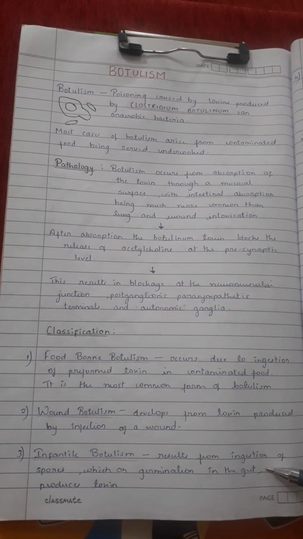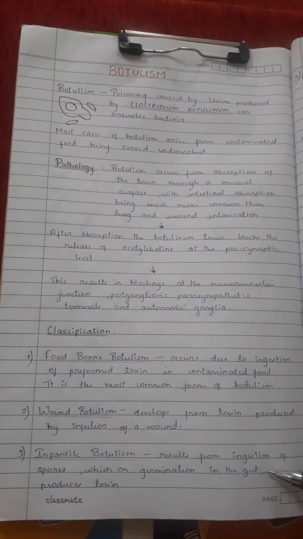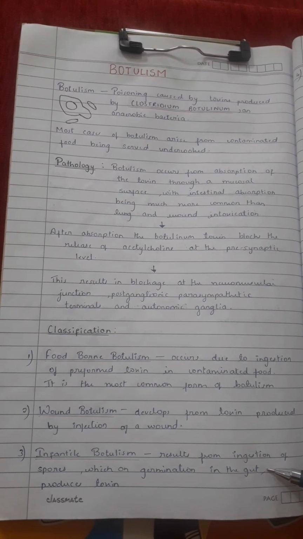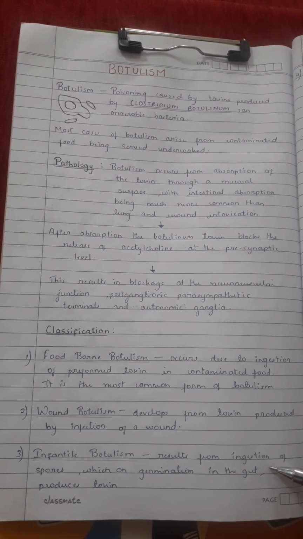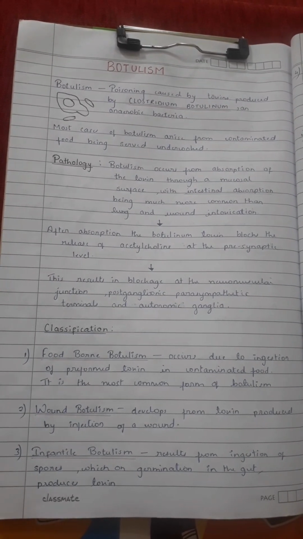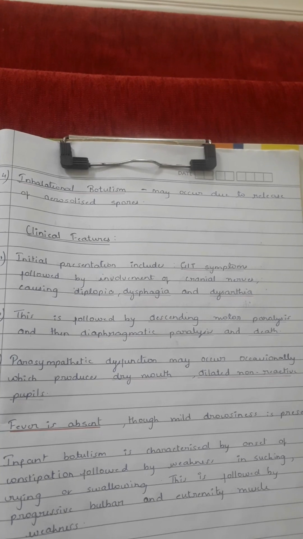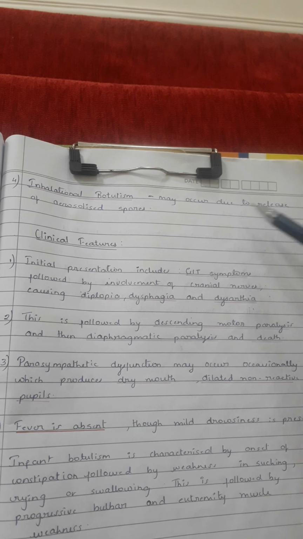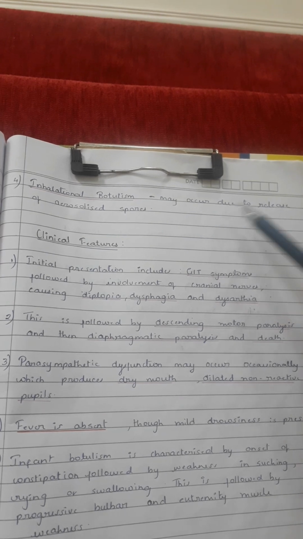Thirdly, infantile botulism results from ingestion of spores which on germination in the gut produce toxin. And fourthly, we have inhalational botulism, which may occur due to release of aerosolized spores.